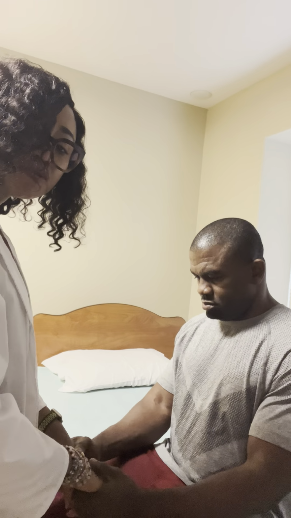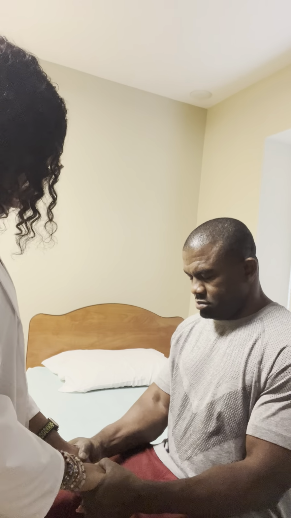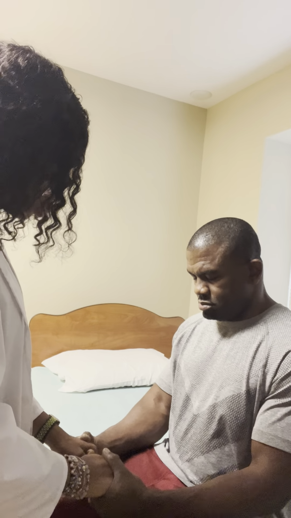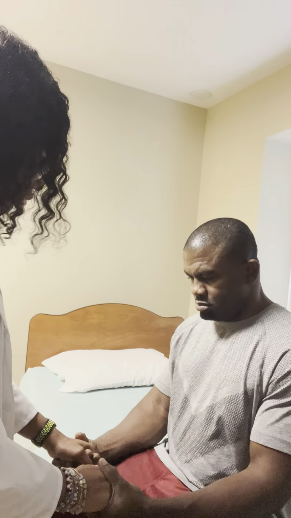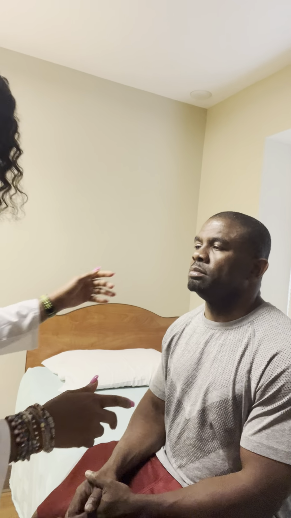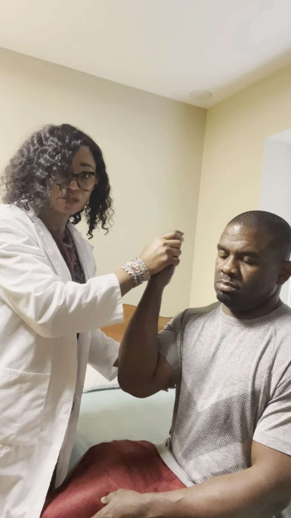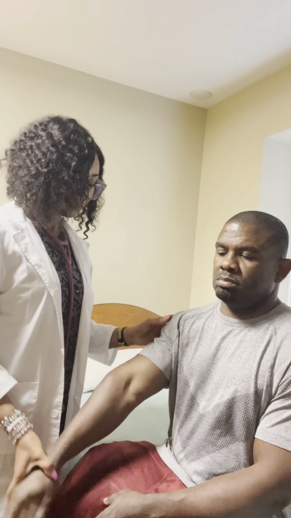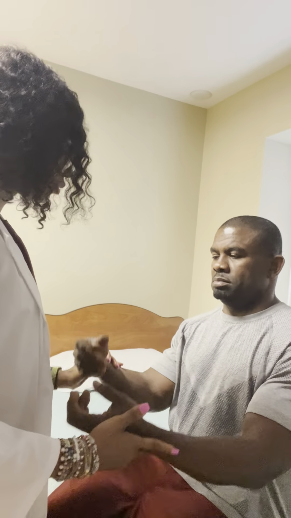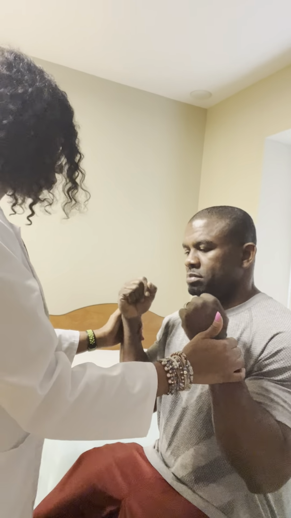Next, I'll be checking the hand strength. Can you squeeze my hand? And I see that it's tight, and patient has good strength, 5 out of 5 on both hands bilaterally. Next, I'll be checking range of motion to the elbow, and I will start by having the patient do flexion, extension, and I will check the strength of the elbow. Can you pull, push? Patient has good strength on both upper extremities, and it's 5 out of 5.